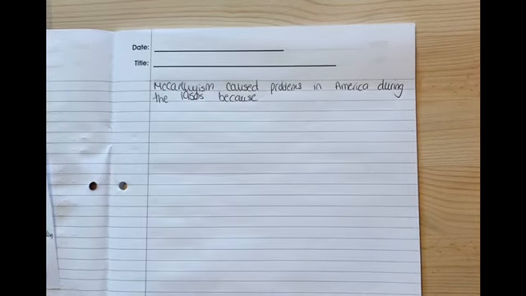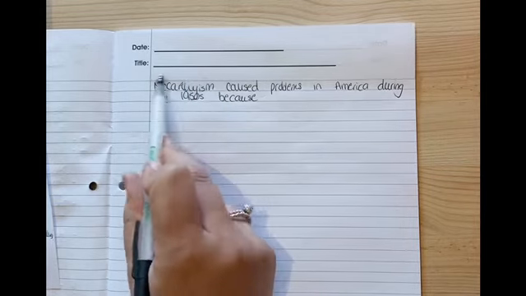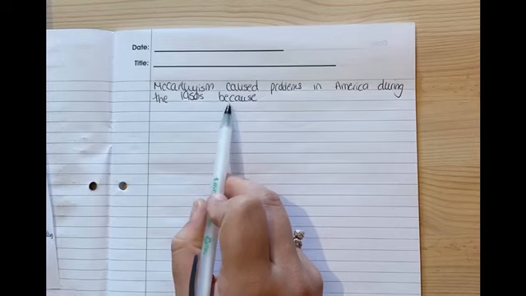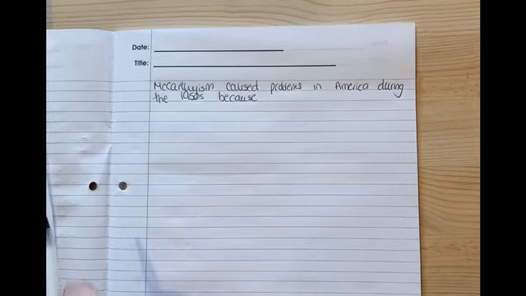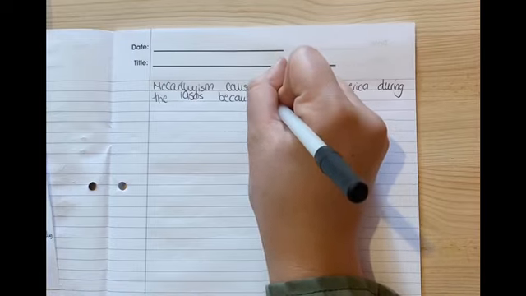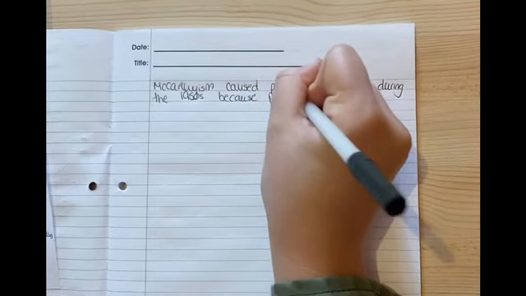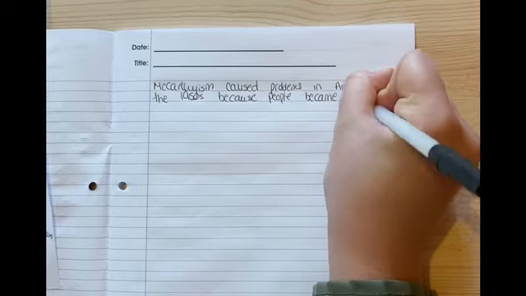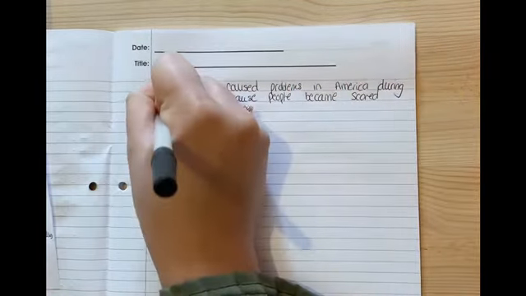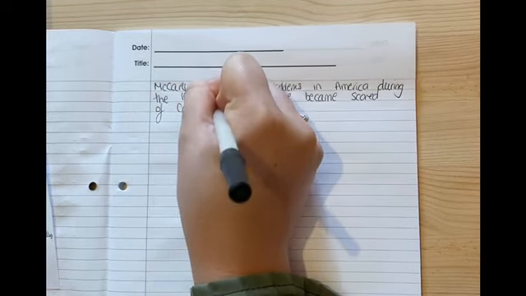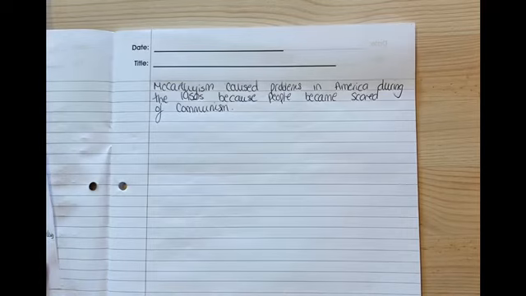And all I've done is I've simply used the point that was given to me, and then I've just changed the phrasing of the question. So what was McCarthyism essentially? So I'm going to say because people became scared of communism. Okay, so nice and simple, people became scared of communism.